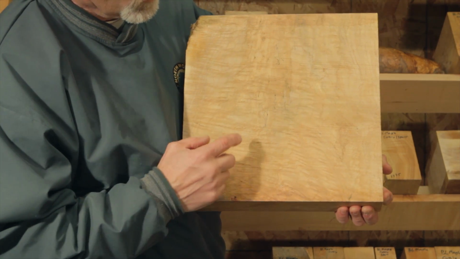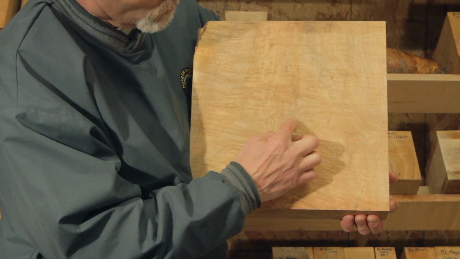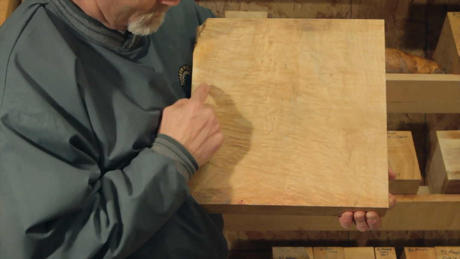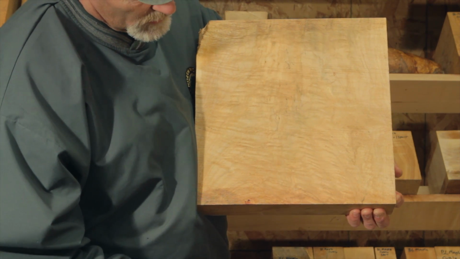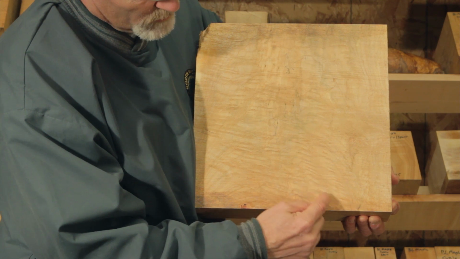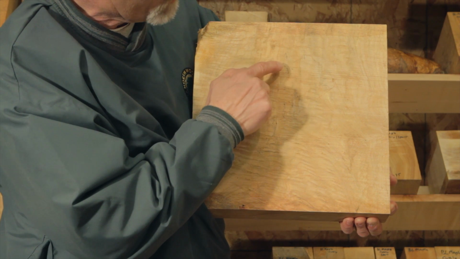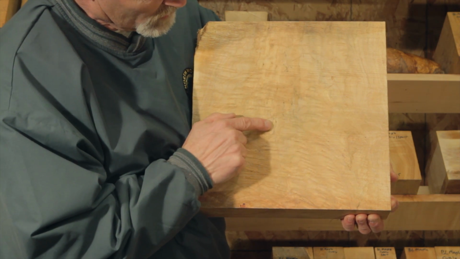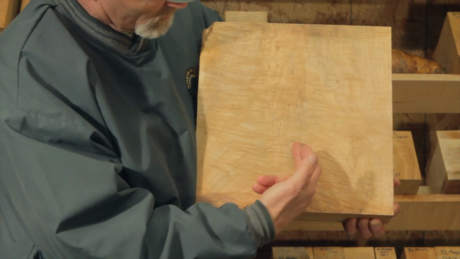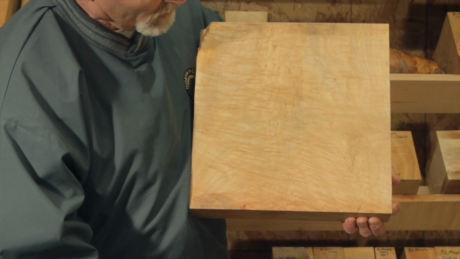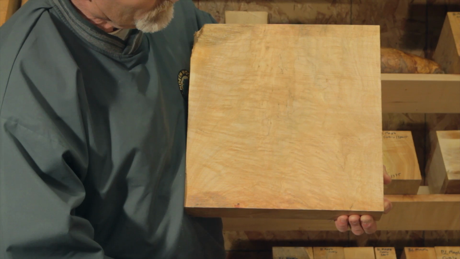This is an example of quilted maple, where you can see the more open and closed circular or oblong shapes in the figure, as opposed to here, which would probably be considered more curly. Also, fortunately, this piece has some spalting in it. You see the black lines running through it, and then also the color all the way through, more of a dark blue and maybe even yellow in some places.